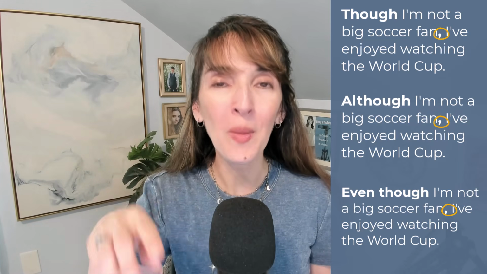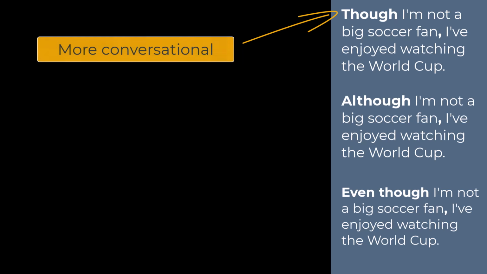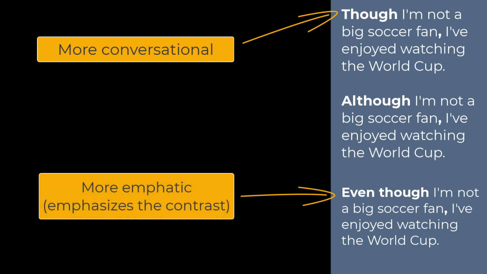Note how in writing, all 3 require a comma to separate the adverb clause from the main clause. Though is more conversational than the other 2. Some consider even though more emphatic. It emphasizes the contrast. Here's what's important. You have to know 2 ways to build these kinds of sentences.